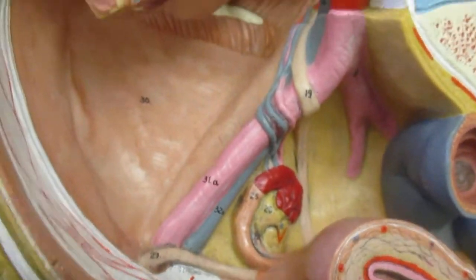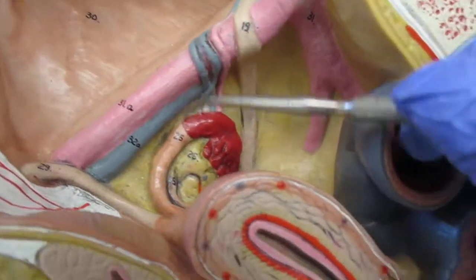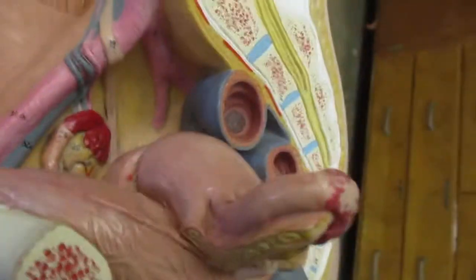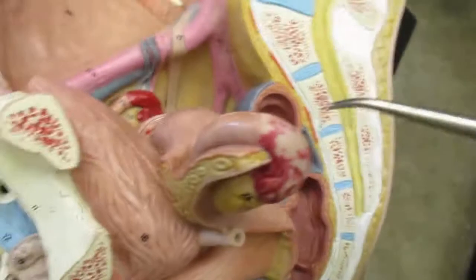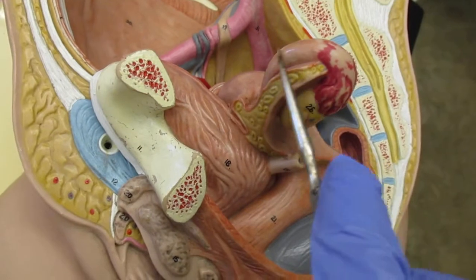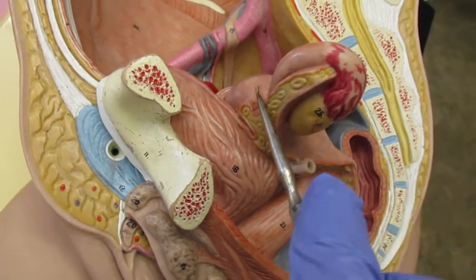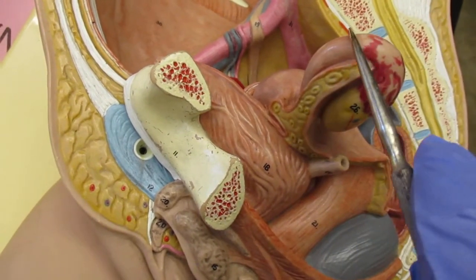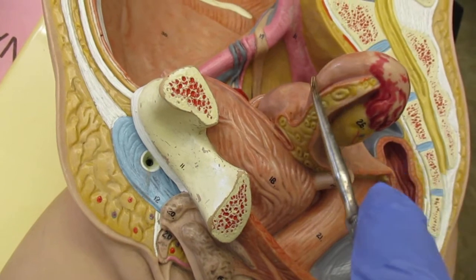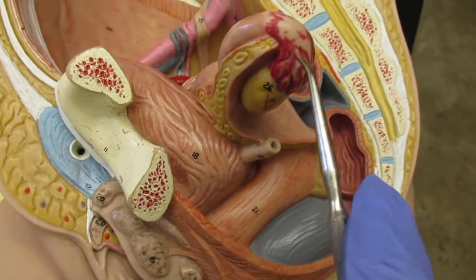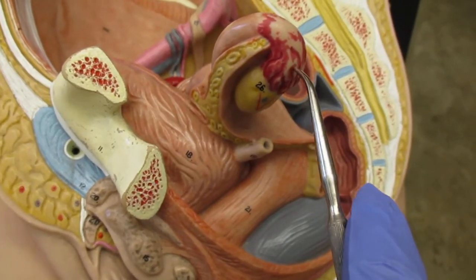uterine tube or fallopian tube. So right here we can pretty much see the fallopian tube or uterine tube right here, and this right here would be the fimbriae.